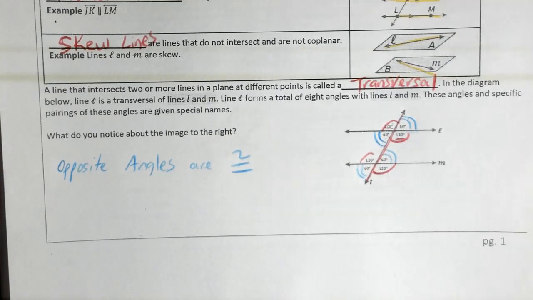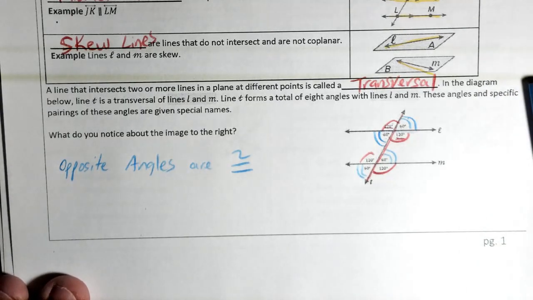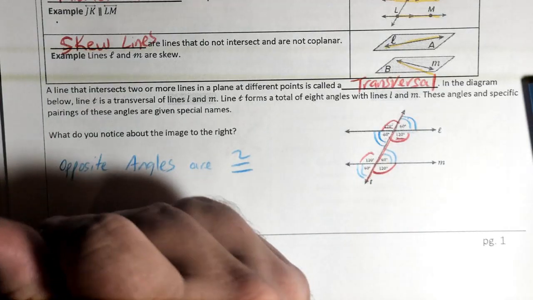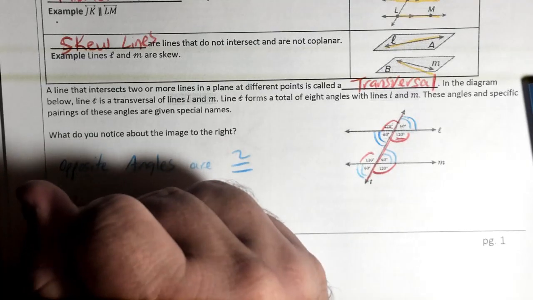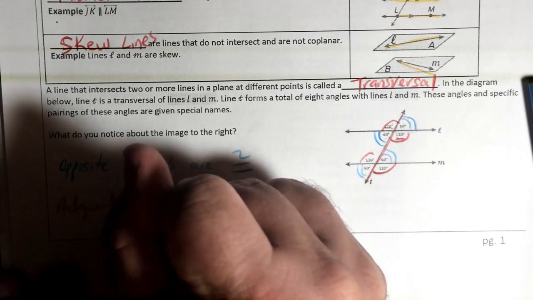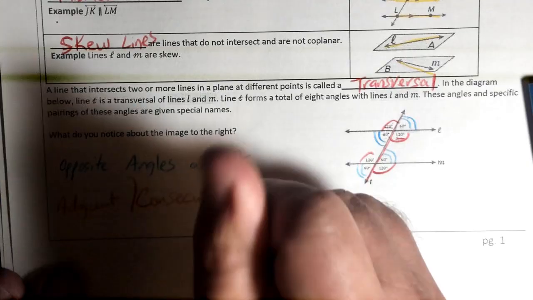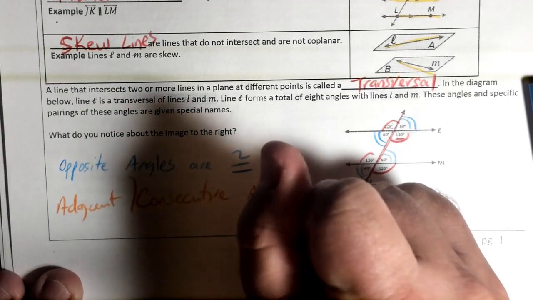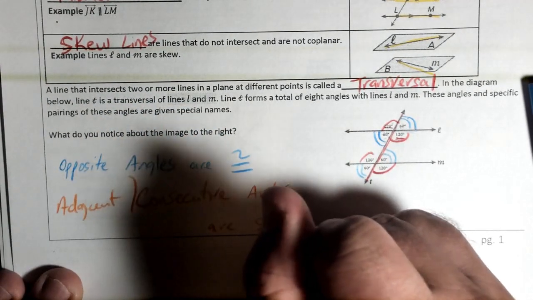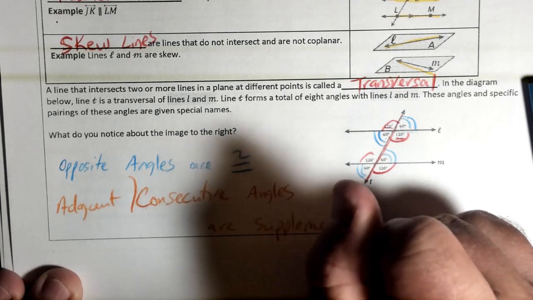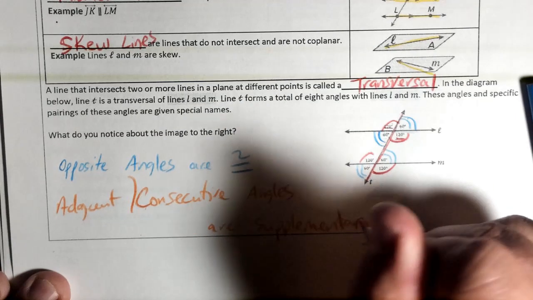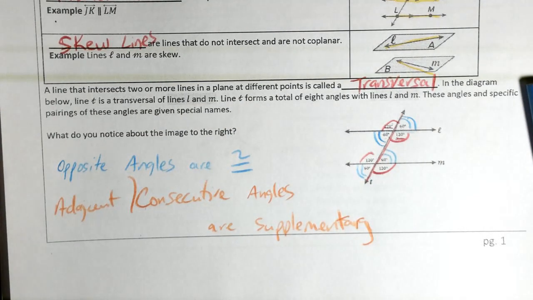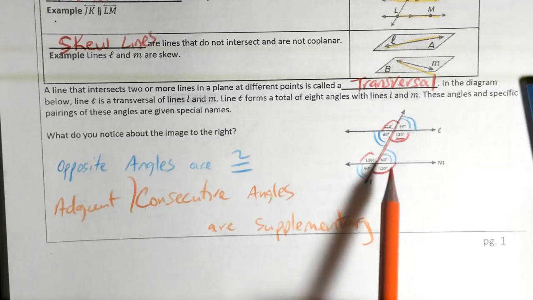We also, this is green. Keep these pencils from falling. So our adjacent, consecutive angles are supplementary. All right, so these angles are supplementary.